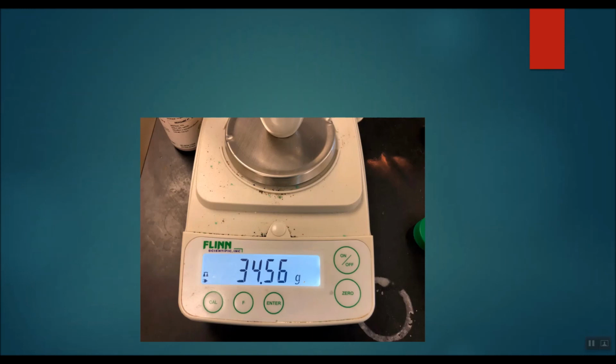So, am I done? The answer is no. Because how do I know that all of the copper has reacted? If some of that copper is unreacted, then my measurement is going to be wrong. So I think I've got it all reacted. It all looks black, but what if there's some copper underneath, or where I can't see, that has not reacted?